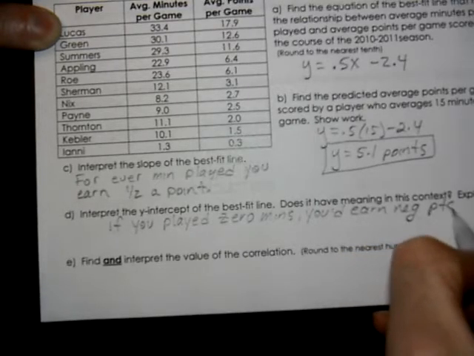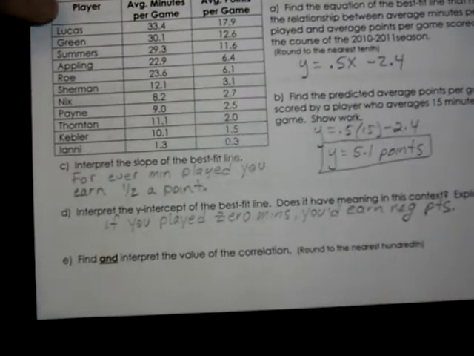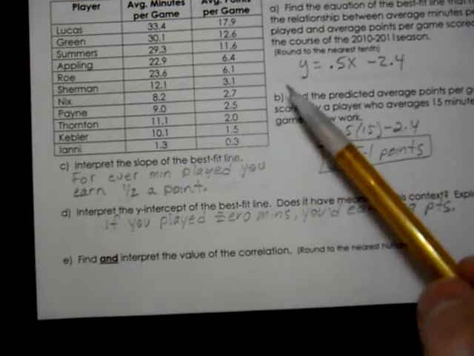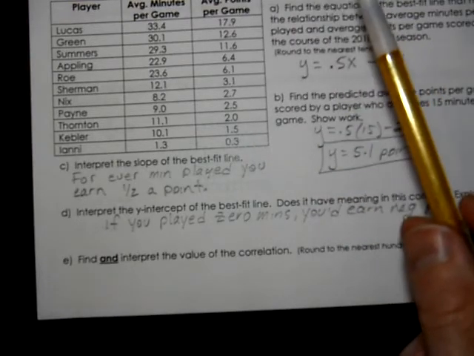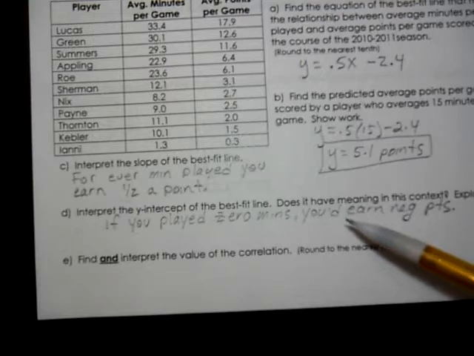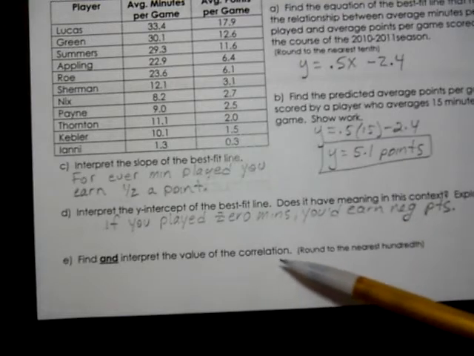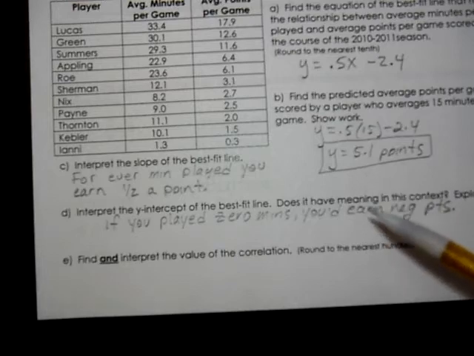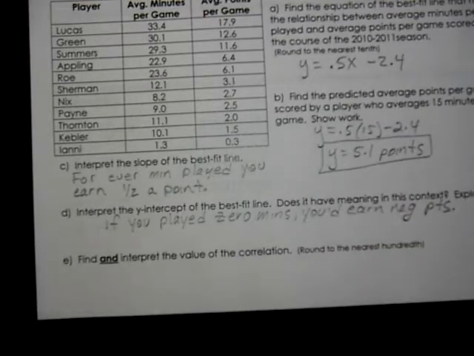Okay, and that doesn't have any context in this. Where above it talks about winning 8.7 games for the football. You can't win a partial game, but at least allowing 0 made you win games. That made sense. In this case, if you don't play, you're going to earn negative points. That has no context in this scenario at all.